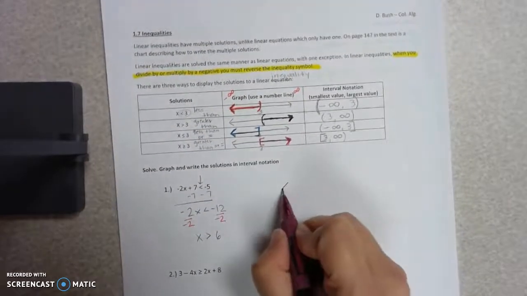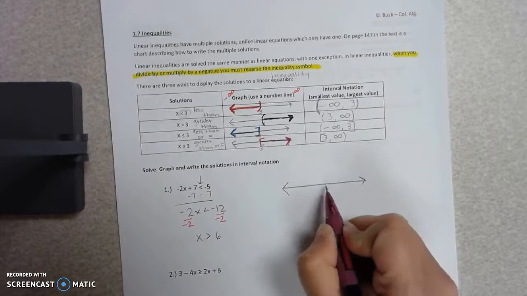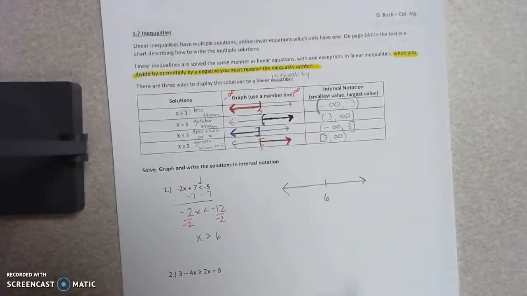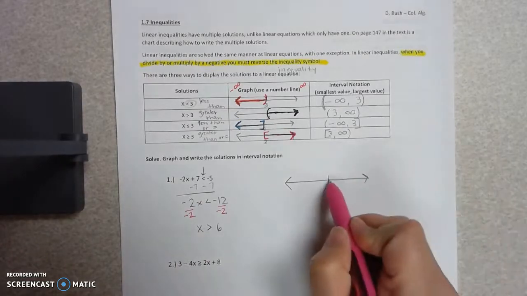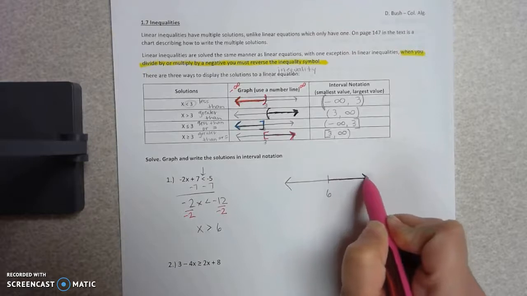Alright, I want to put that on a number line. So I'm going to mark me a 6 on my number line. And I'm looking for all the values that are greater than 6. Alright, so that'll be all the values to the right.